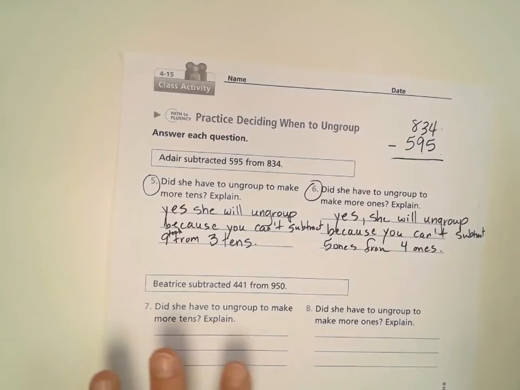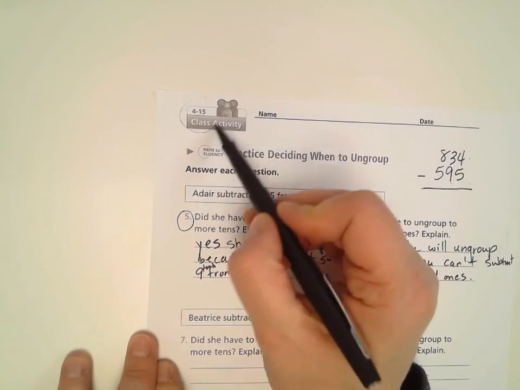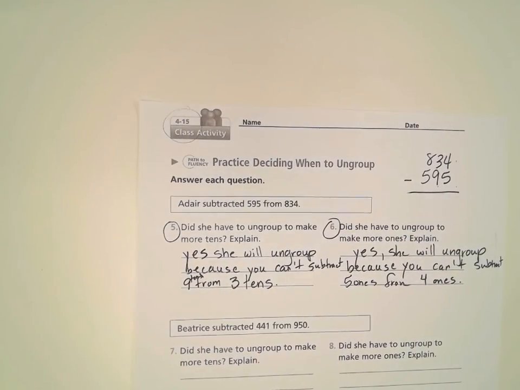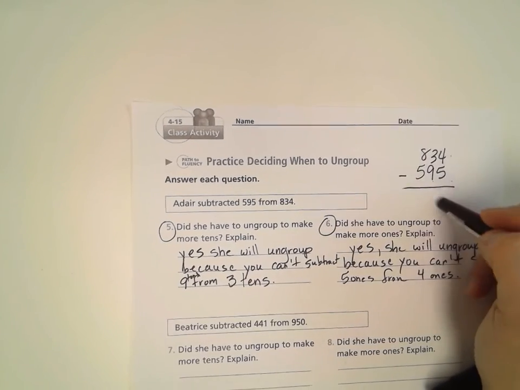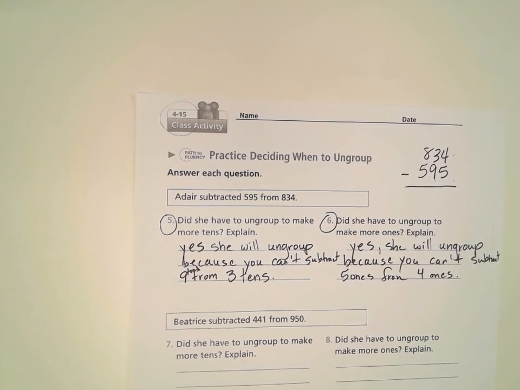All right, so this is 415. You're going to go to Think Central and work through those problems on 415. Again, you're going to do some subtracting and checking and then deciding when to ungroup without actually having to do the problem. All right, so Think Central on 415.